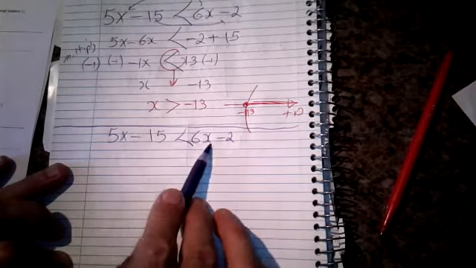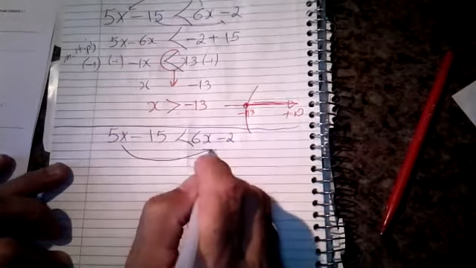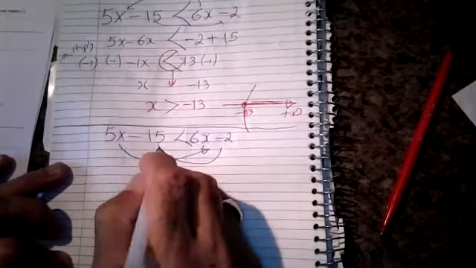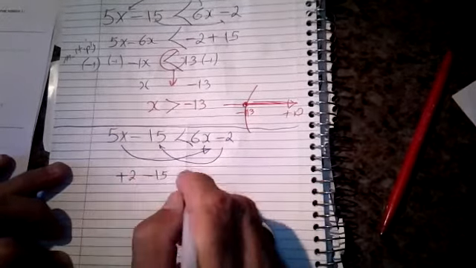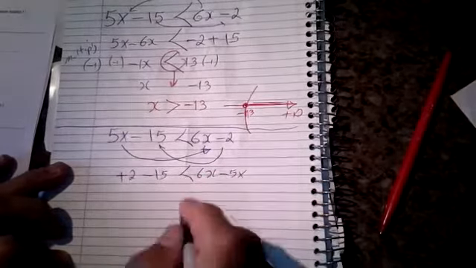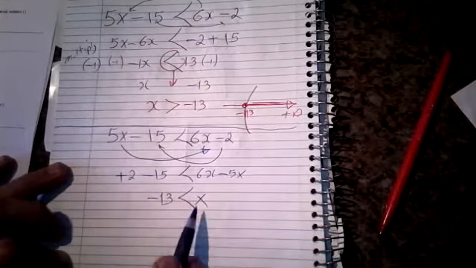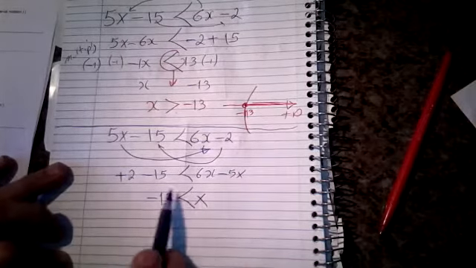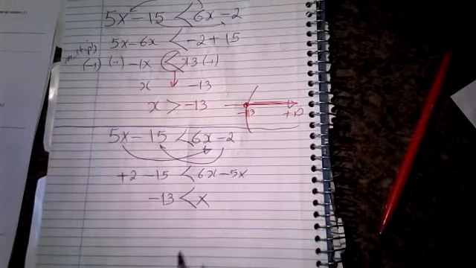Let's see, if you have 6 apples here, you have 5 apples. So you need to move 5x to this side and negative 2 to that side. So then you have positive 2, negative 15 is 6x minus 5x. Then in that case, x always is positive, see? You don't have to multiply or divide because you already have positive x.